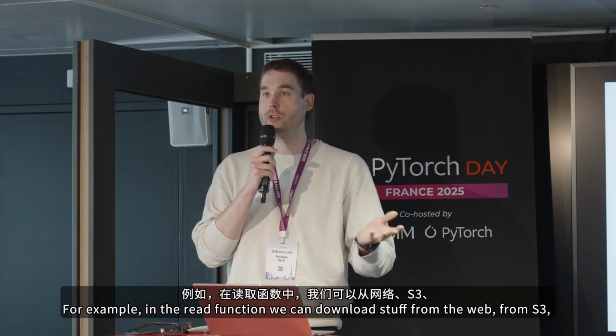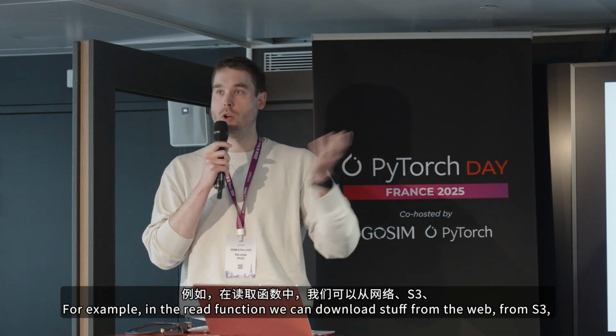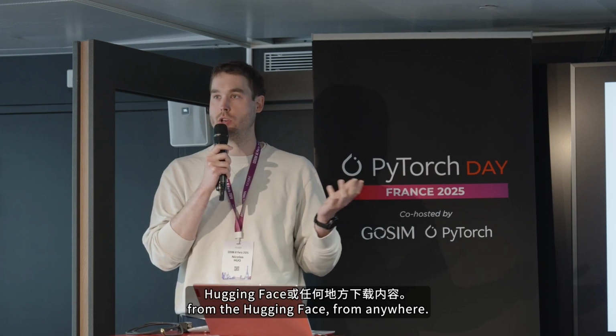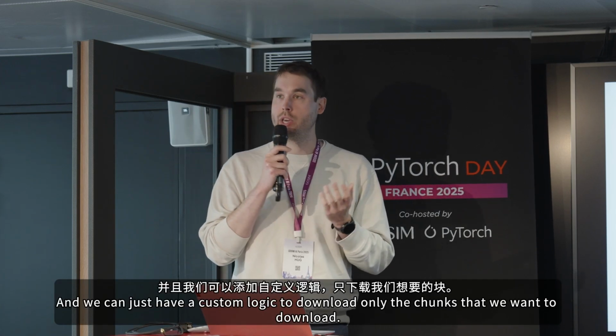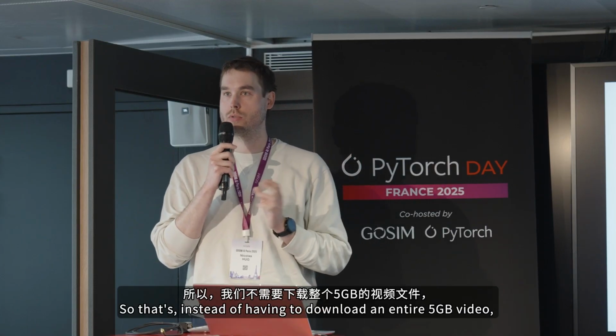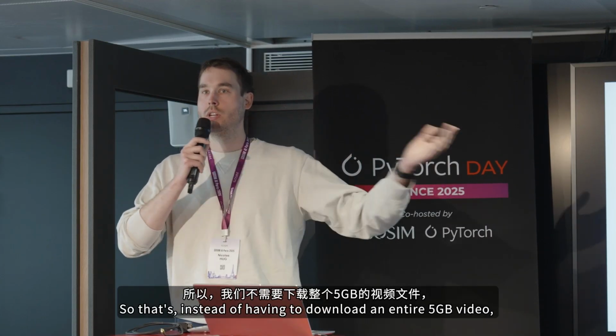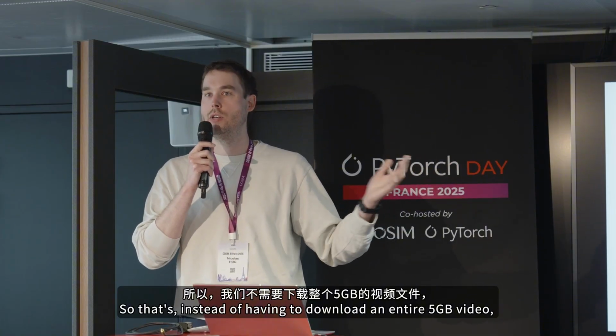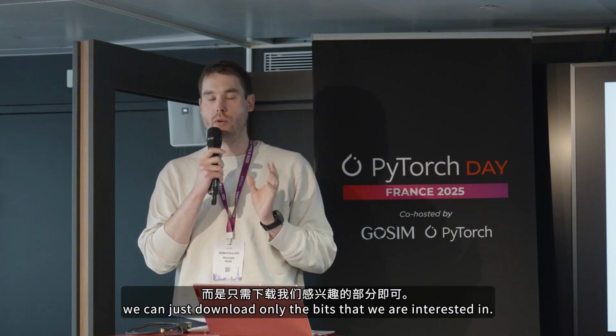That's very useful because we can implement the logic we want to. For example, in the read function, we can download stuff from the web, from S3, from the Hugging Face Web, from anywhere. And we can just have a custom logic to download only the chunks that we want to download. So instead of having to download an entire 5 gigabytes video, we can just download only the bits that we are interested in. So that's very useful.